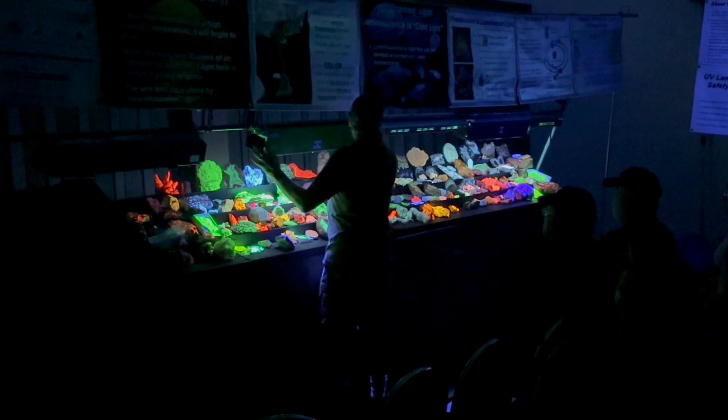This is a meadowite, some more petrified wood. I'd love to show this puppy. It's pretty much just white under a long wave, and if you add short wave to it, it gets green.